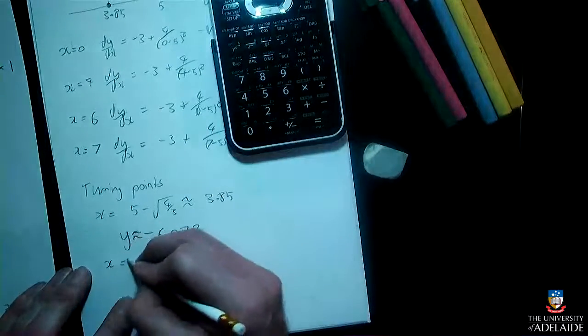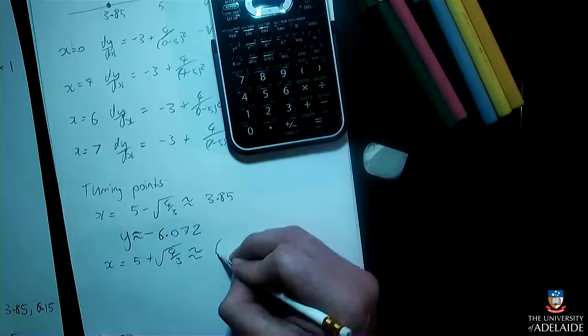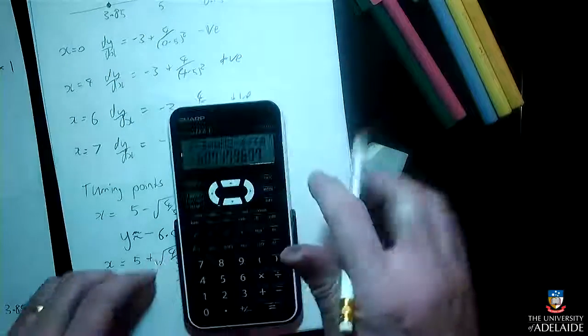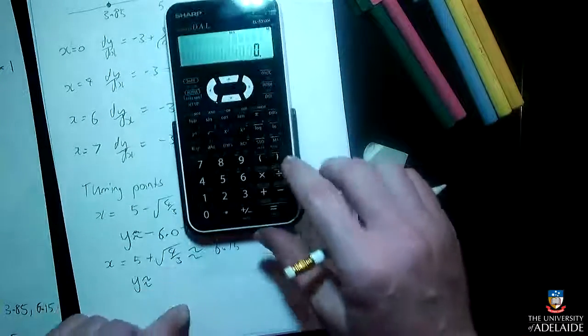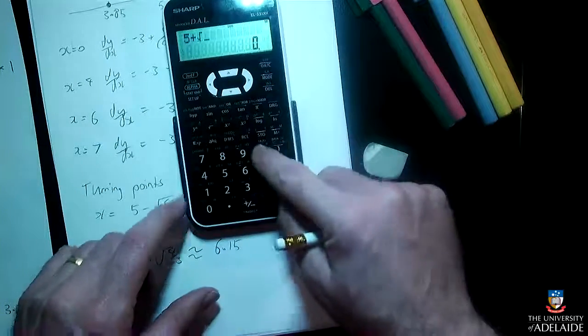And if x is equal to 5 plus root 4 on 3, which was approximately equal to 6.15, y is approximately equal to, so what was it? 5 plus the square root of 4 divided by 3.